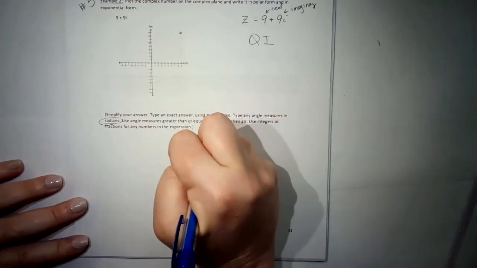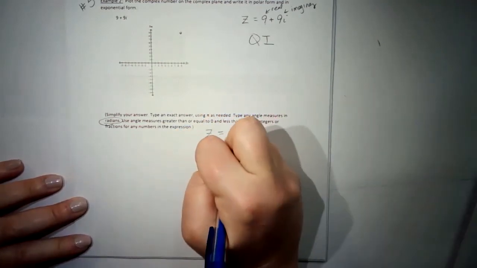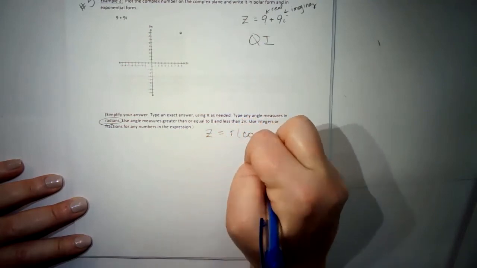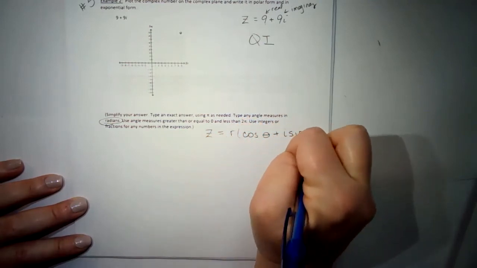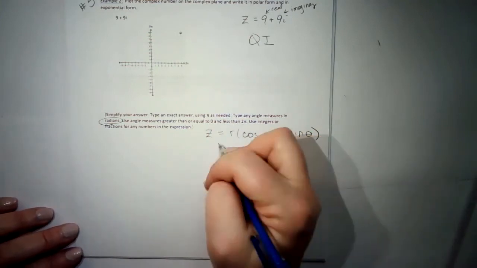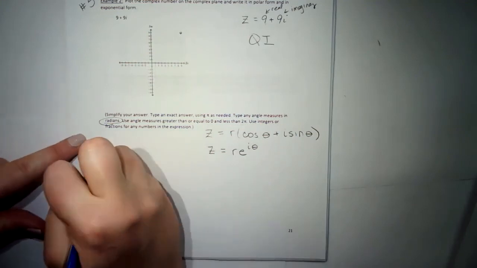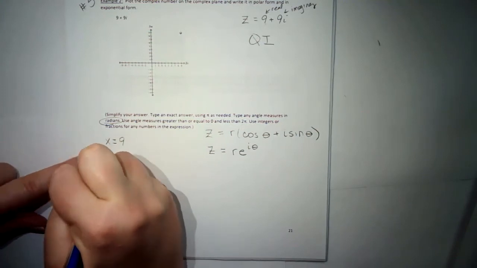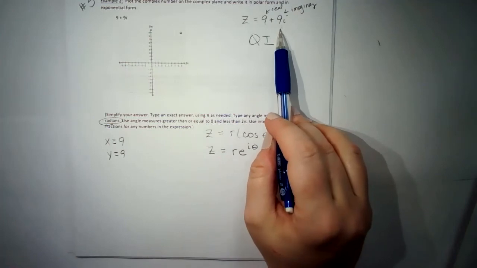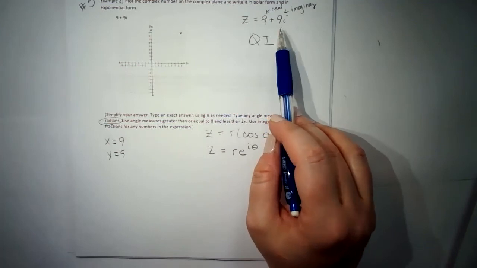Okay. For our polar form, we want it to be this, or you can just write r cis theta, right? We said that. And then for our exponential form, we want it to be this. That's our goal. We already know that x equals 9 and y equals 9 from the rectangular form that we used up here. We have our formulas over there on the right to help us out.